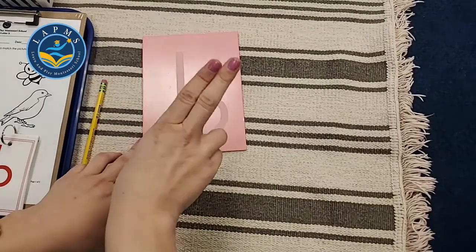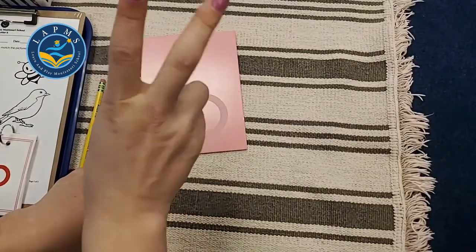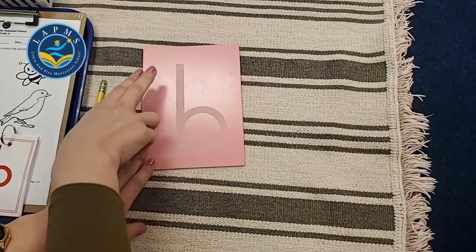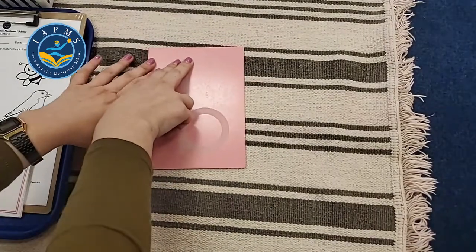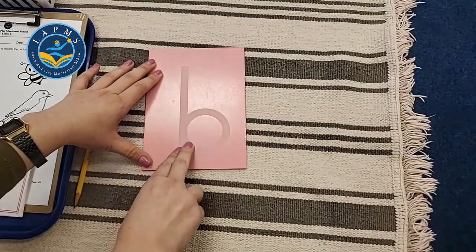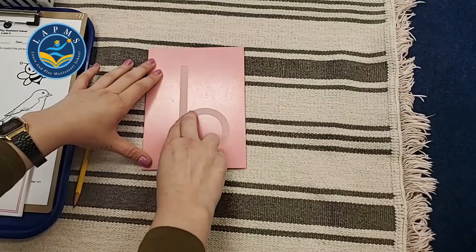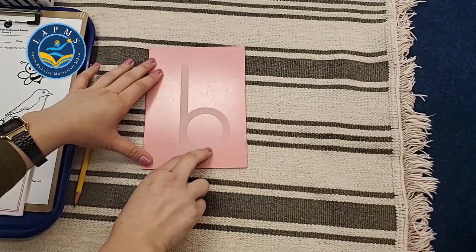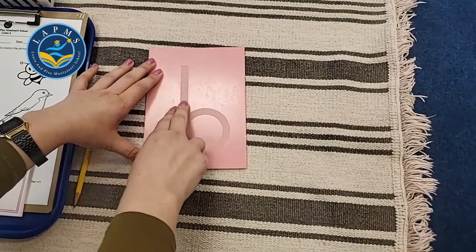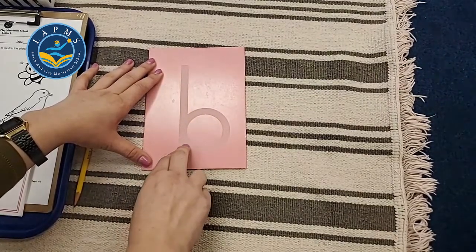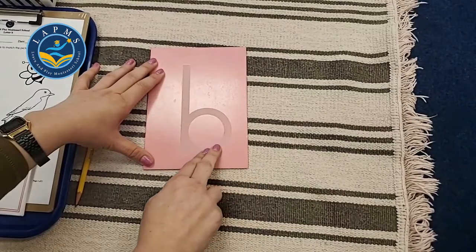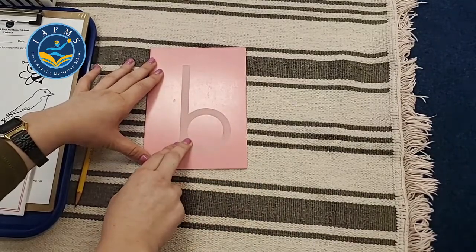All right, let's take our 2 fingers. You have a 1 finger, you got 2 fingers? Okay, fantastic. Let's start at the top for letter B, down to the bottom, and back up around to close letter B. Right, from the top, down, up, around, close letter B. Good job.